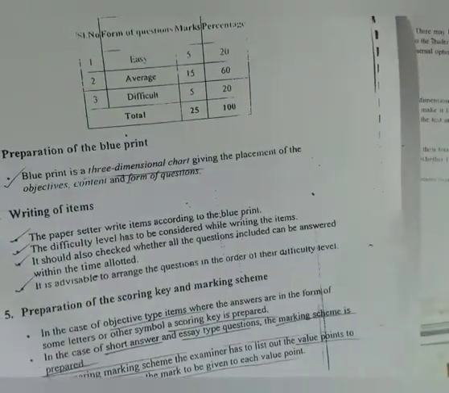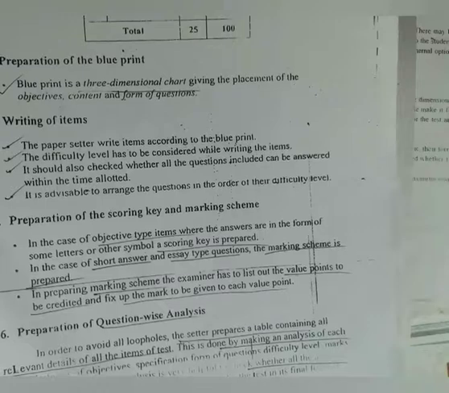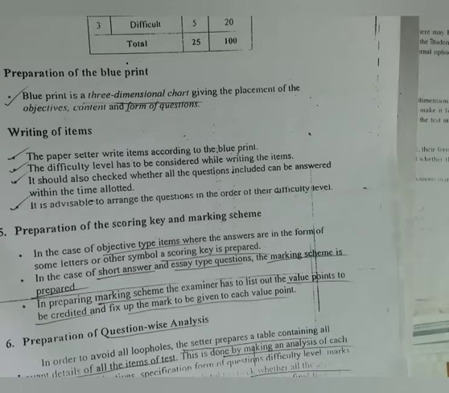Then the third one is the preparation of the blueprint. Blueprint is very important. It is a three-dimensional chart giving the placement of the objectives, content and form of questions. Then writing of items. The paper setter writes items according to the blueprint. The difficulty level has to be considered, and it should also be checked whether all the questions included can be answered within the time allotted. It is advisable to arrange the questions in the order of their difficulty level.